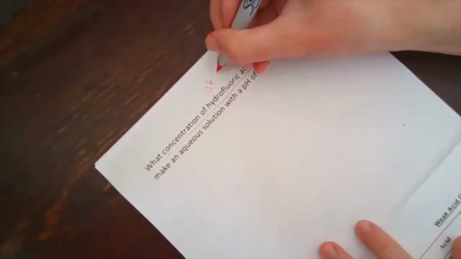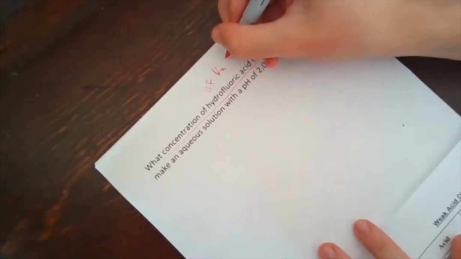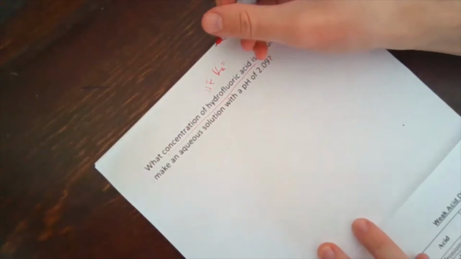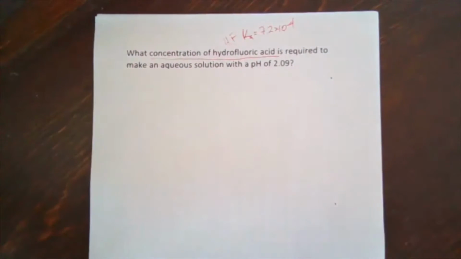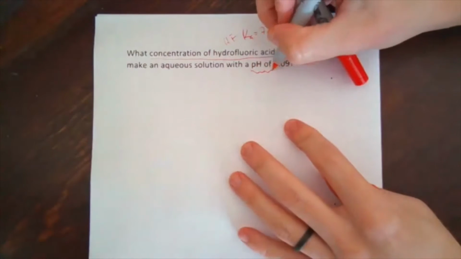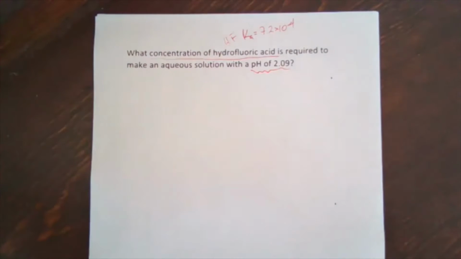In this case, we know what acid we're using, hydrofluoric acid, so we can right away look up what that acid is. For HF, Ka is 7.2 times 10 to the negative 4. Because we know the name of the acid, that tells us what the Ka is, how strong the acid is. So 7.2 times 10 to the negative 4 is my Ka. And we have some information on the pH: a target pH of 2.09.